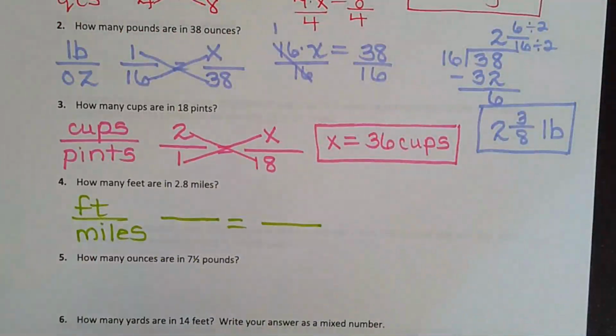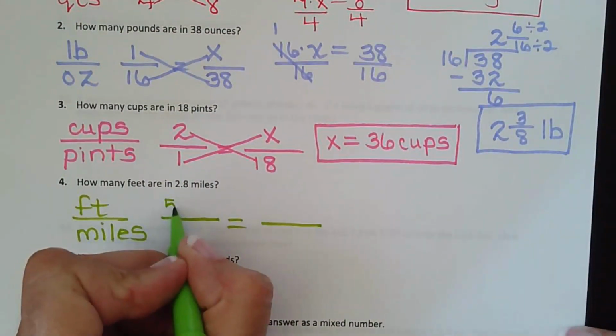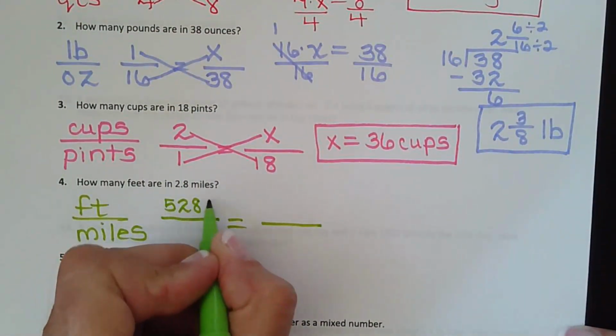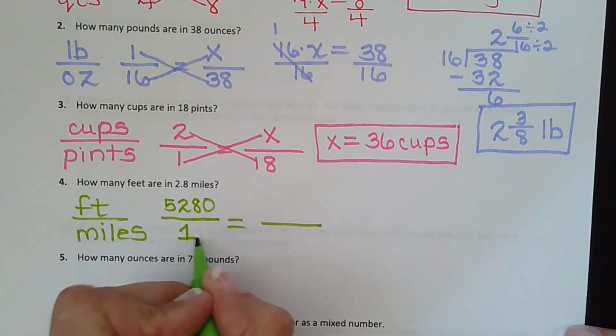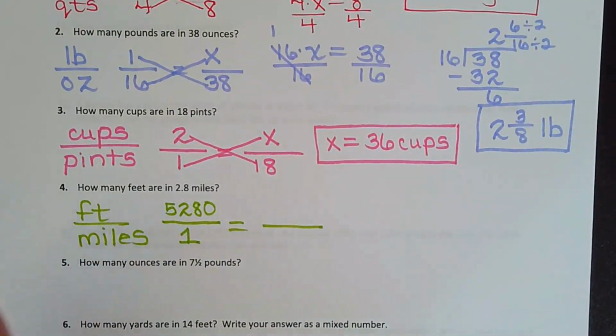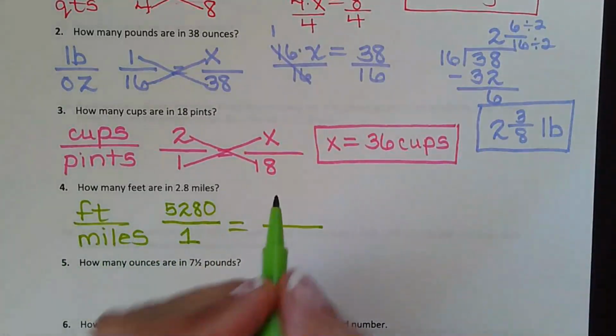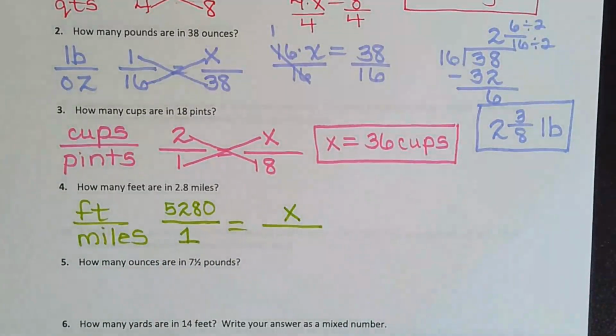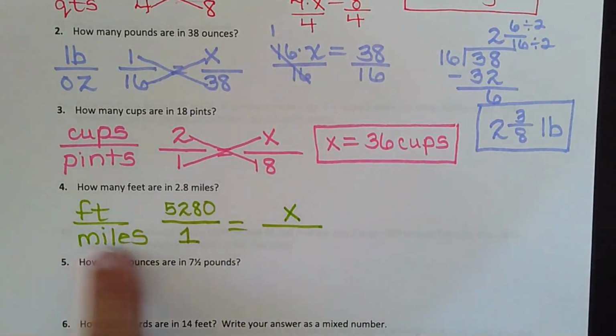So 5,280 goes under feet, and 1 under mile. So there's from our formula sheet. Now we plug in from the problem. How many feet? That means our X goes with feet, and miles is 2.8.